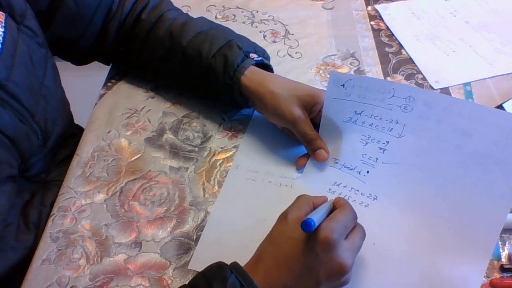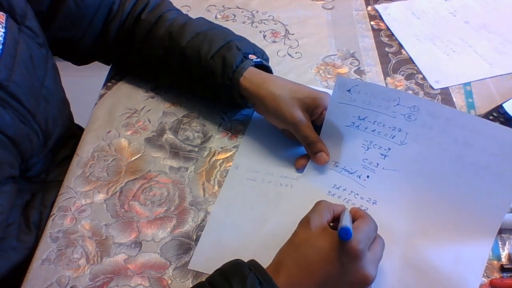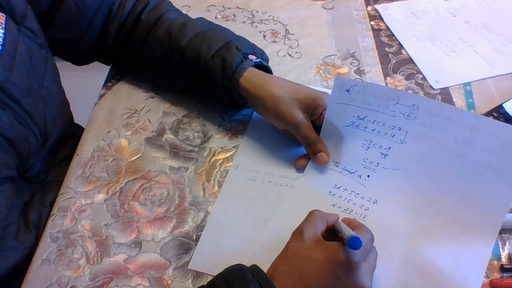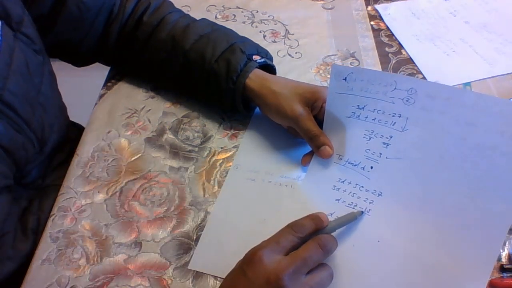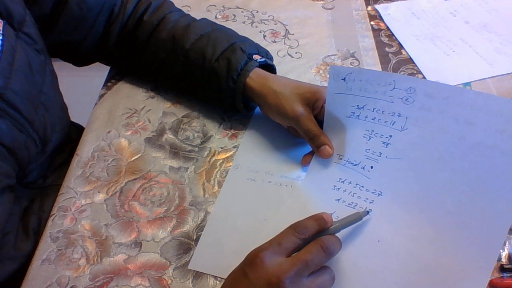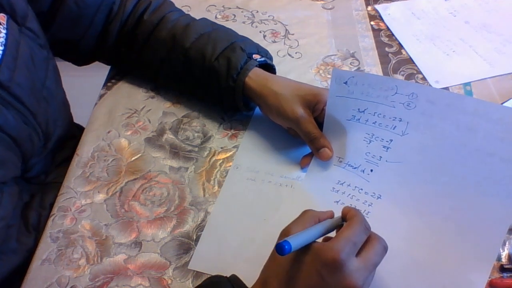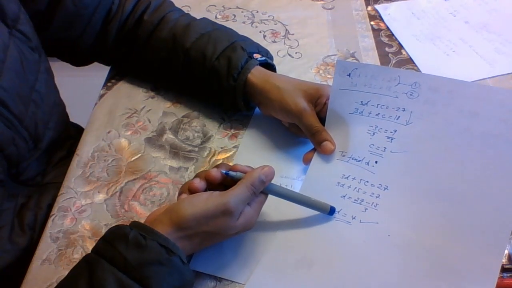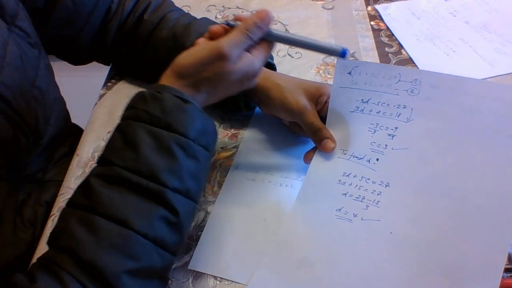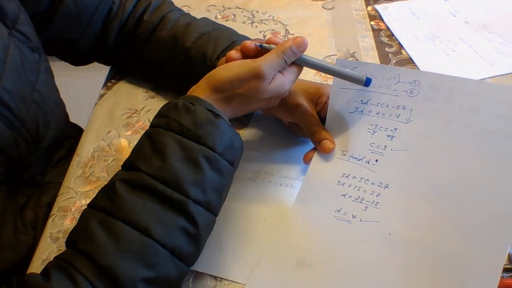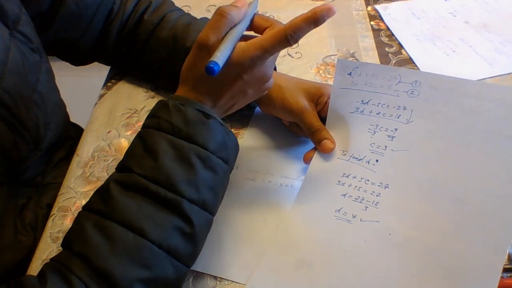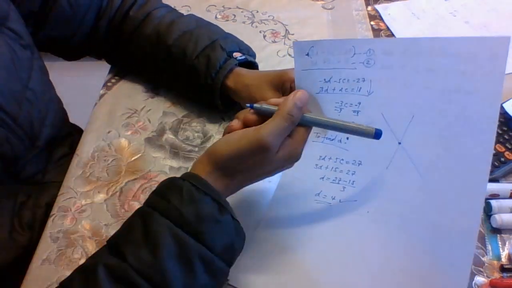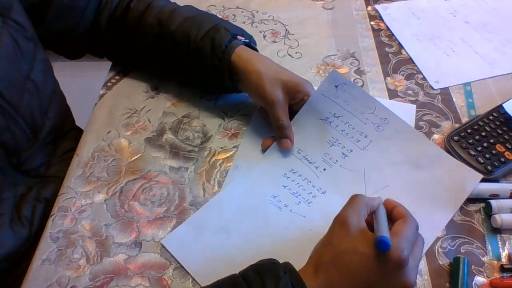So from this one, how do you find D? 27 take away 15 over 3. Okay, so from 27, if you take away 15, what do you get? You get 12. So 12 divided by 3 is 4. So we found the value of D. That means these linear equations intersect only at one place. So there are two lines and they intersect at one point, and that point is 3, 4.